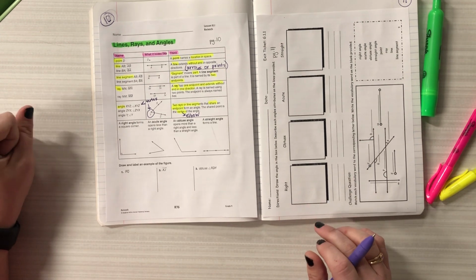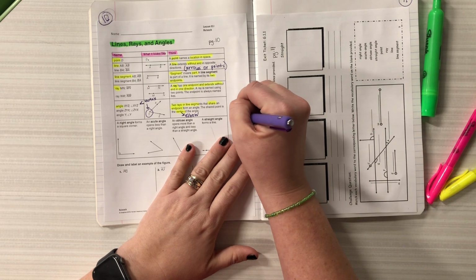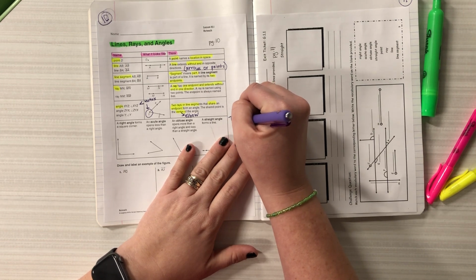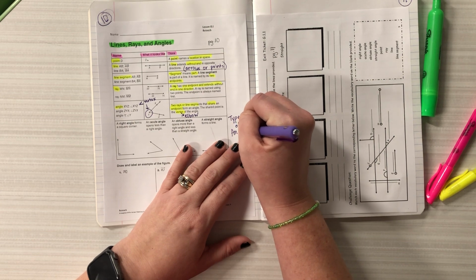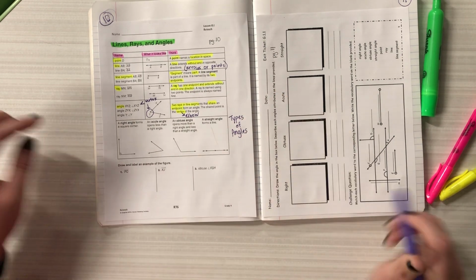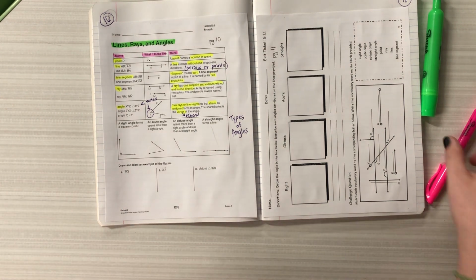The next section is going to be telling us the different types of angles. So I'm going to write that on my sheet. So, types of angles. And on this sheet, we are going to be going over the four different types of angles. There is another one that we'll be talking about later.